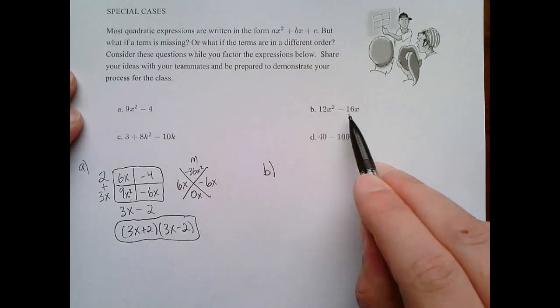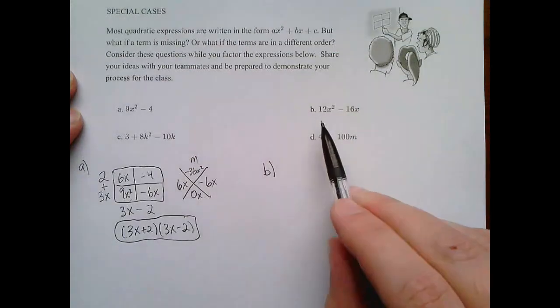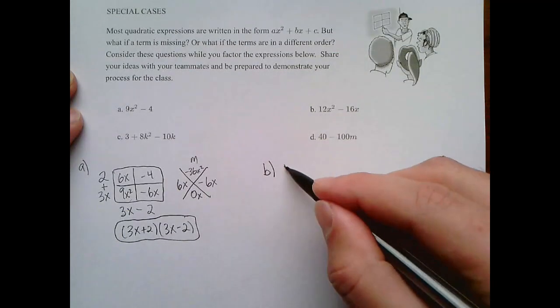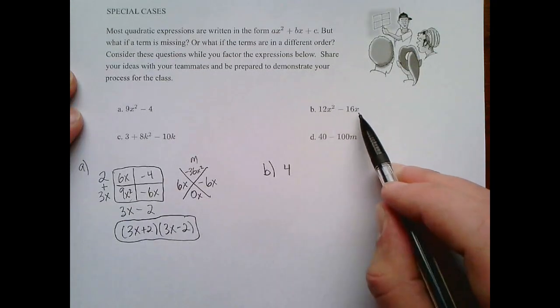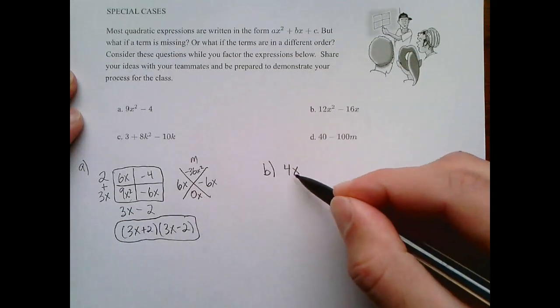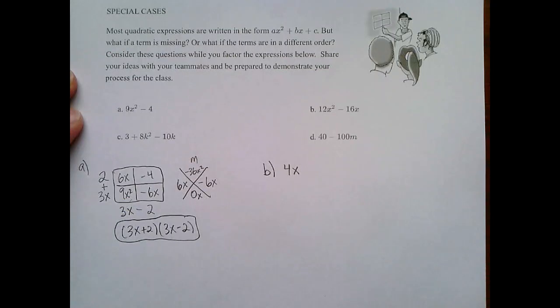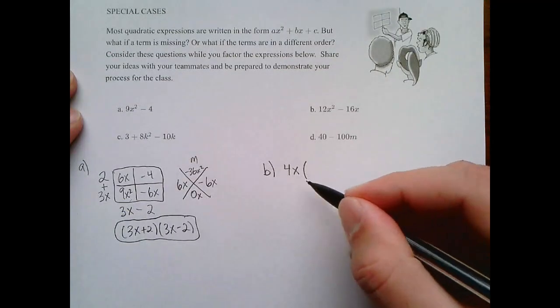What's the biggest thing that 12 and 16 have in common? Well, the biggest number that 12 and 16 have in common is 4. Do these two terms have any x's in common? Yeah, this is x squared. This is x to the first, so they have one x in common. So I'll take a 4x out like this as a GCF. Then I'll open up parentheses.